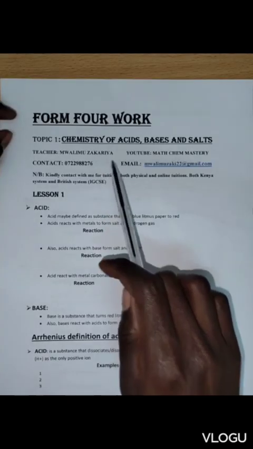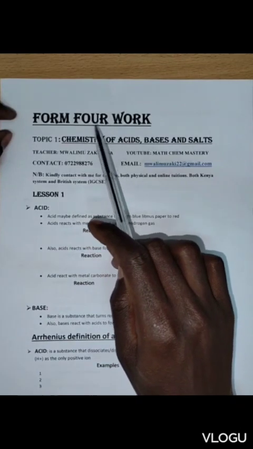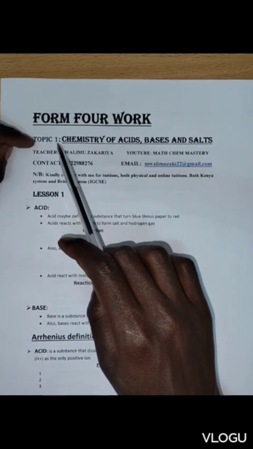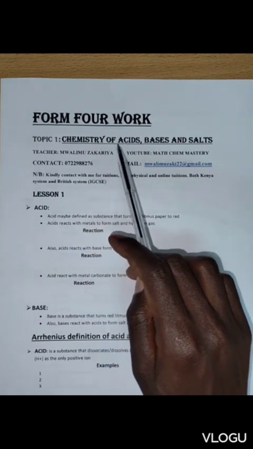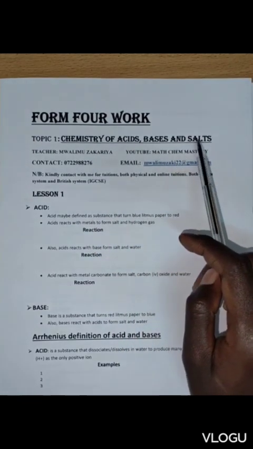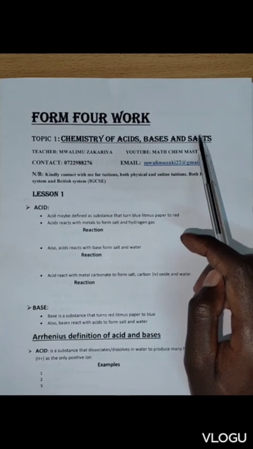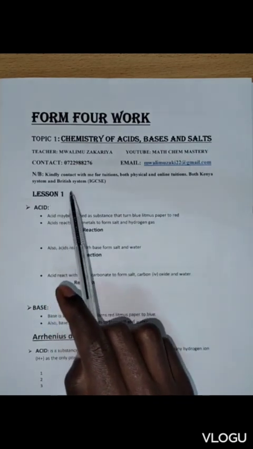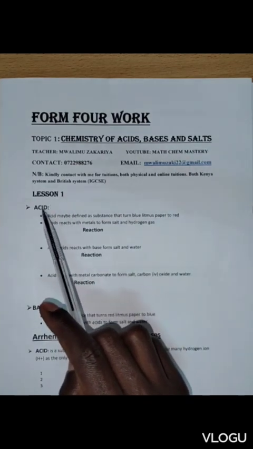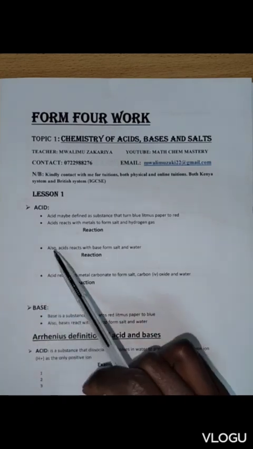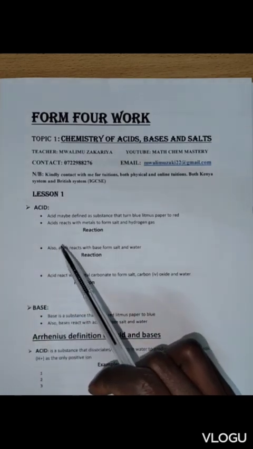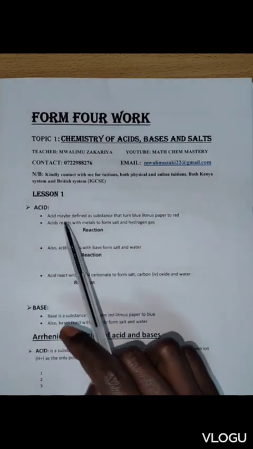Today we have chemistry form 4 work. The first topic is chemistry of acids, bases, and salts. We have here lesson 1. Let's see how we define acid and base from form 1, in the topic of acid, base, and indicator.